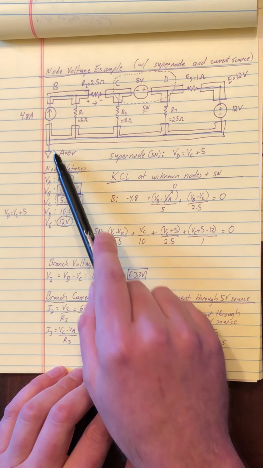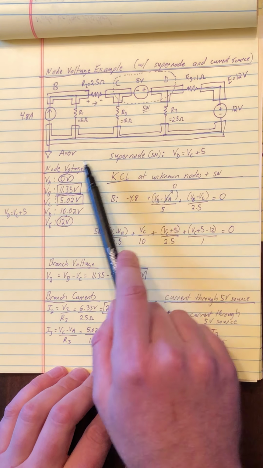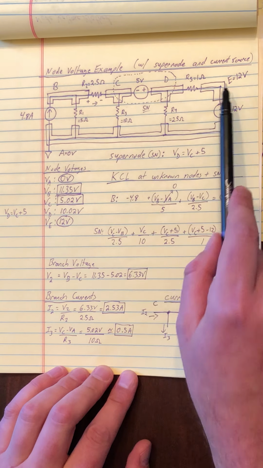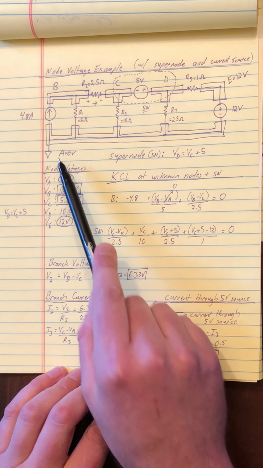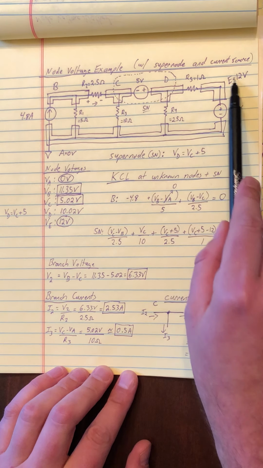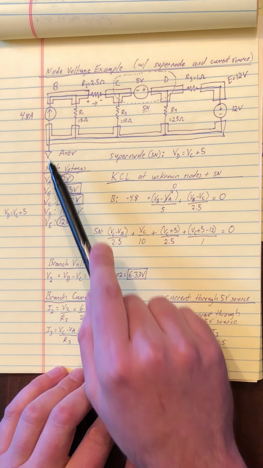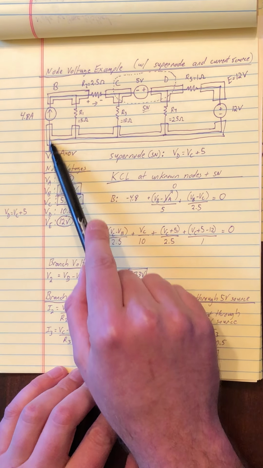So the first thing is we're going to identify our nodes. All the nodes have been boxed, and we have 1, 2, 3, 4, 5 nodes. And we're going to label them. I've labeled them A, B, C, D, and E. And then I'm going to choose a reference node. The reference node here is 0 volts at the bottom.